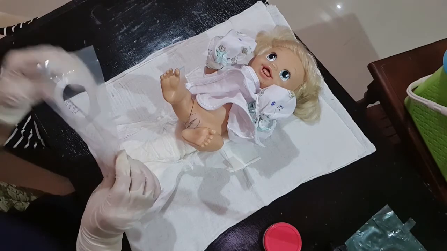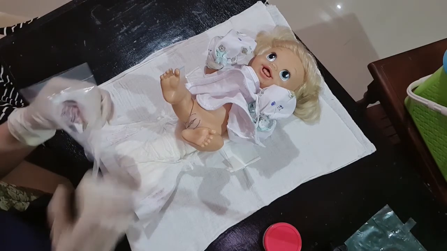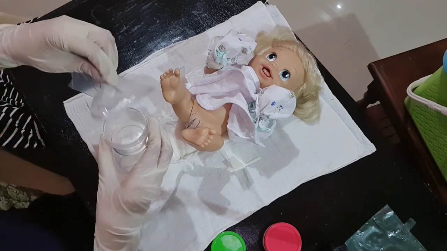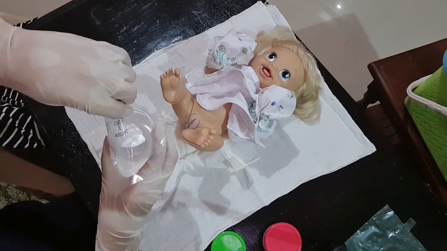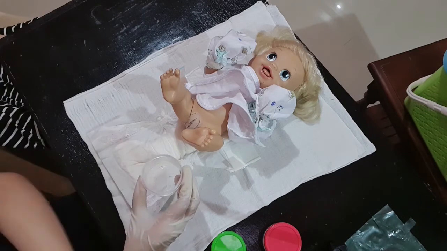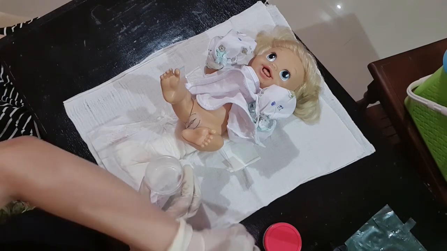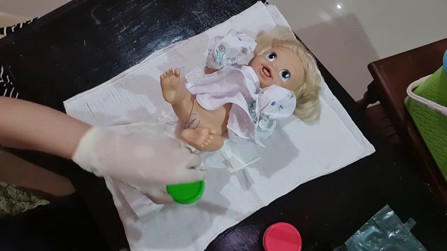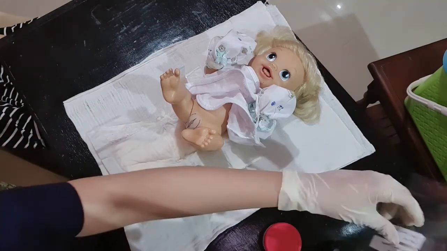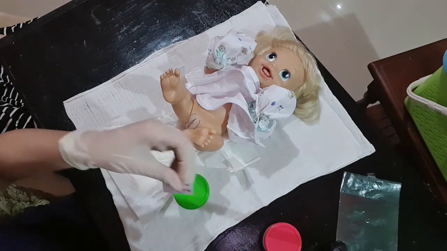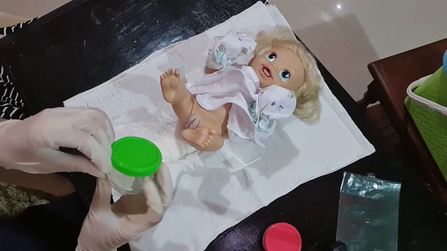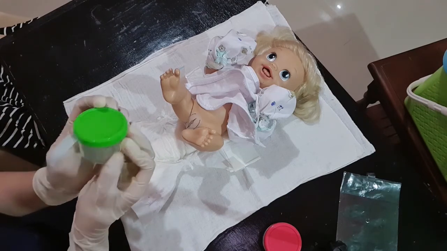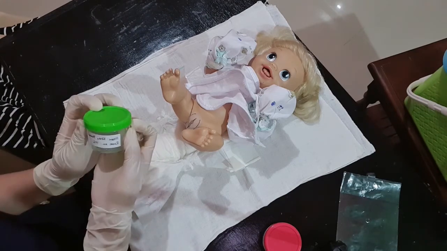And I will transfer the specimen to an appropriate container. I will be placing a sticker on the body of the container, which includes the name and the room number of my patient.